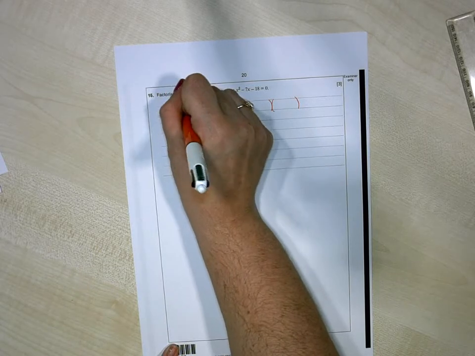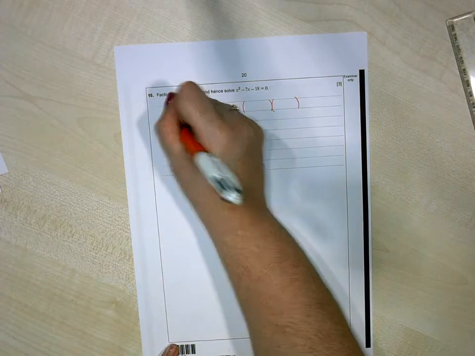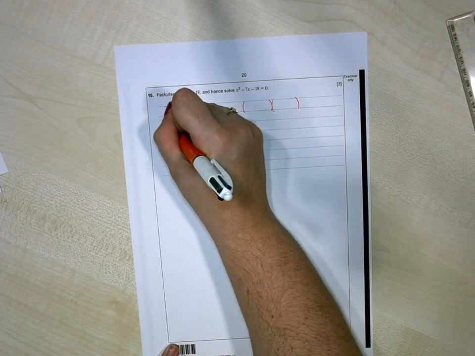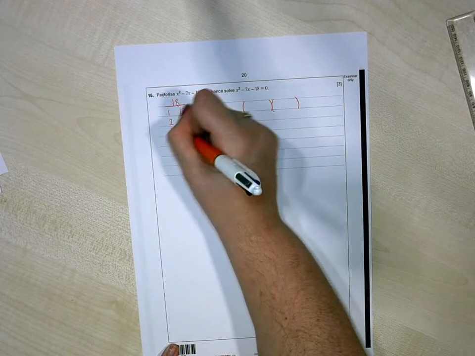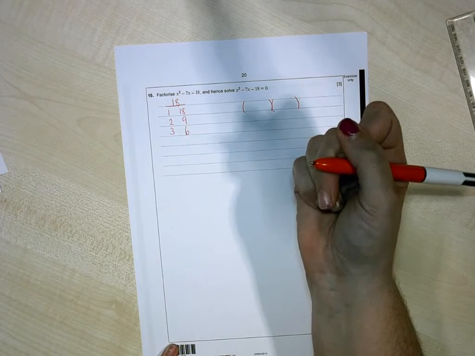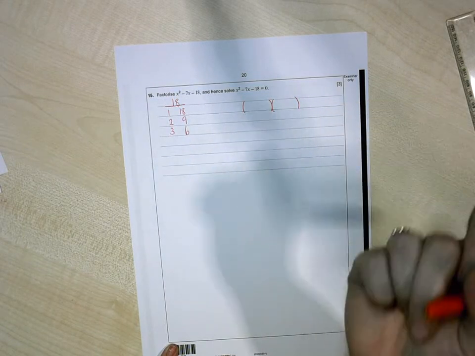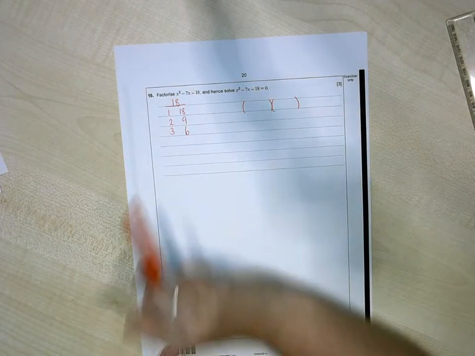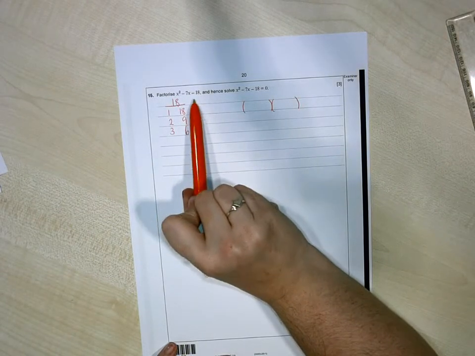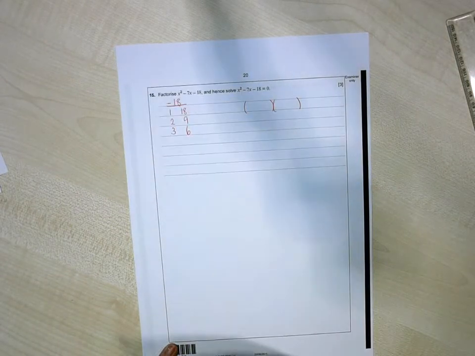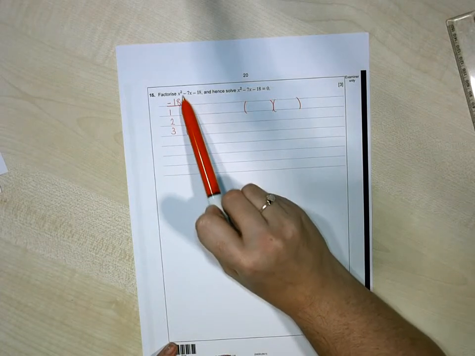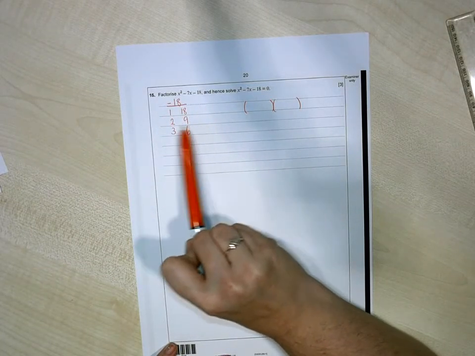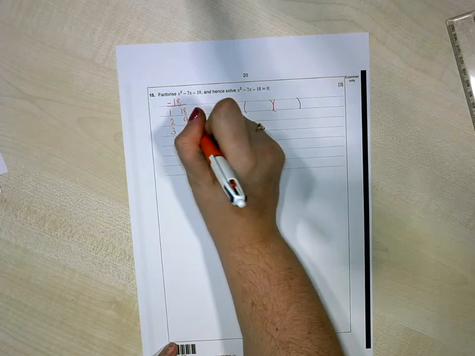So on the side, I'm just going to write out the factors of 18. 1 and 18, 2 and 9, 3 and 6, not 4, 5 doesn't go into it, and then we're back to 6. So I'm looking for factors of minus 18, so one of these would have to be negative. That makes minus 7. So let's have a look at, is there a pair that I can make 7 from here?